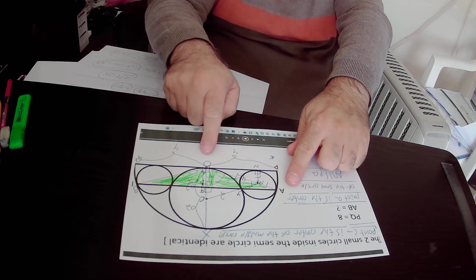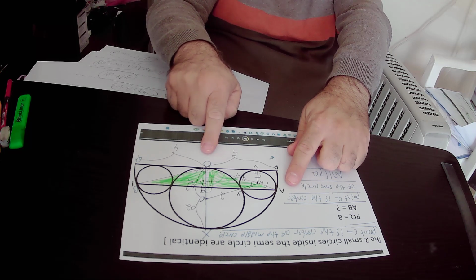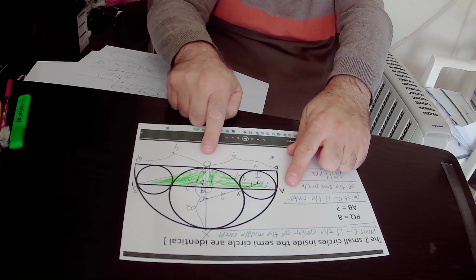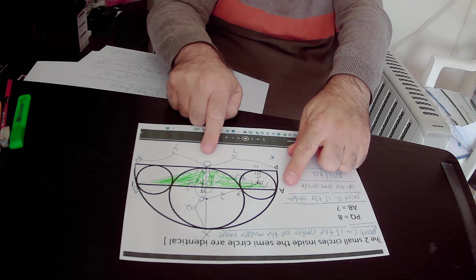What is the value of OA? The value of OA is the radius of the semicircle. It starts from the center of the semicircle, that is to say from point O, and ends at point A, which is a point on the semicircle itself. Therefore, OA is the radius of the semicircle, that is to say it equals 4 units.